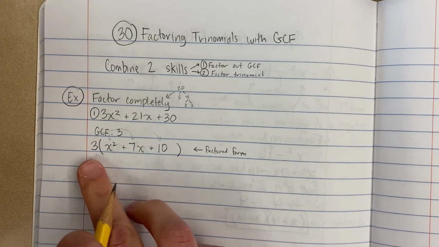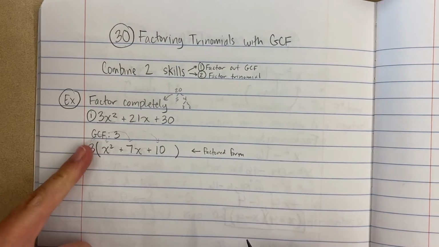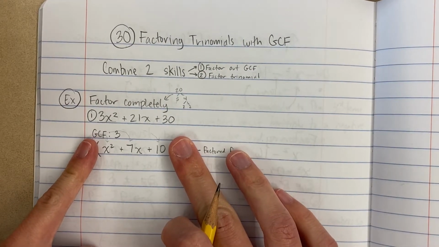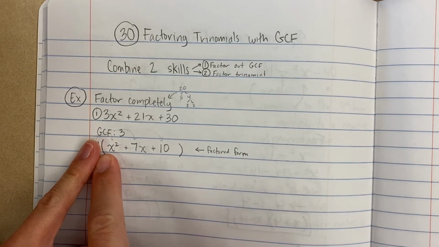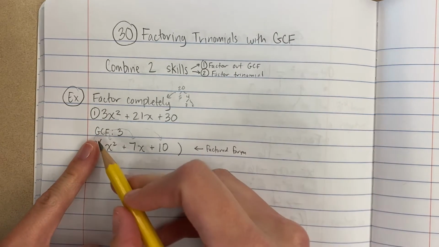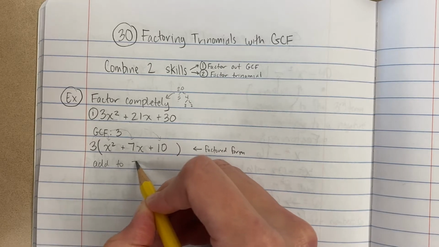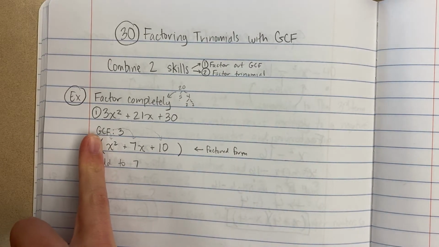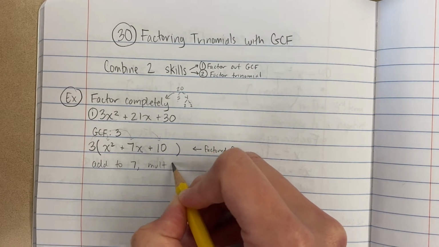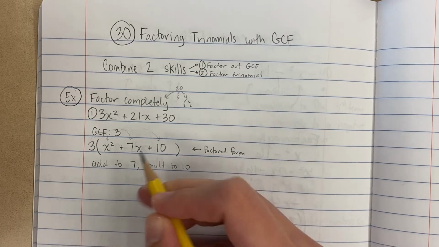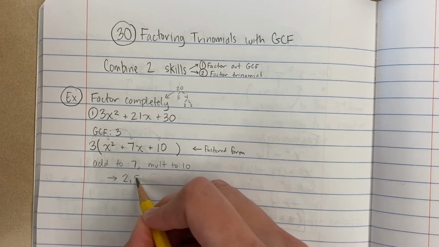Okay, so I have this. I've taken out the GCF. Now here is what I observe. If I cover that 3 for a moment, this is a trinomial like the ones I've been factoring. I have an x squared, and there's nothing in front of the x squared. So I'm looking for two numbers that add to 7 and multiply to 10. I'm going to ignore the 3 for a minute, though I'm not going to forget it's there. What are two numbers that add to 7 and multiply to 10? Well, 2 and 5 add to 7 and multiply to 10.